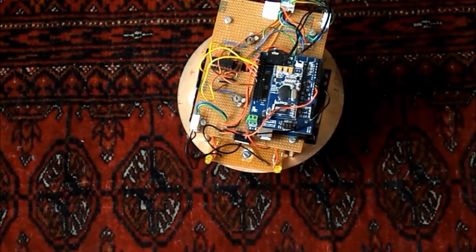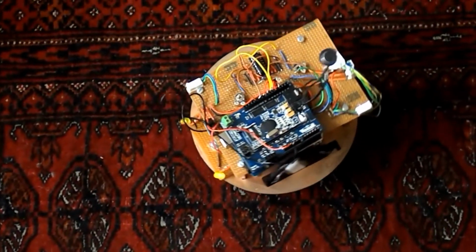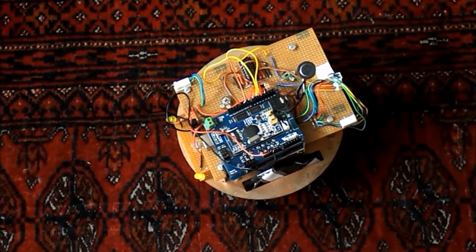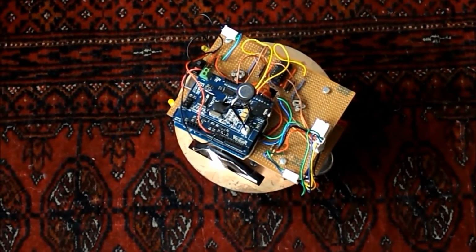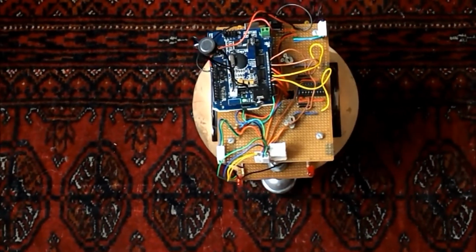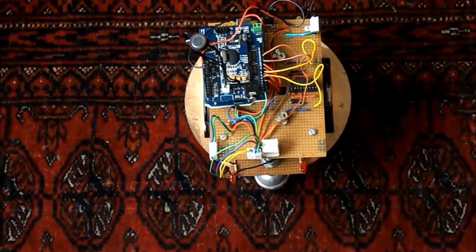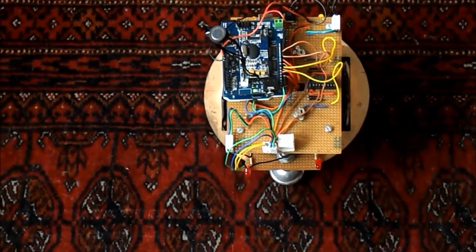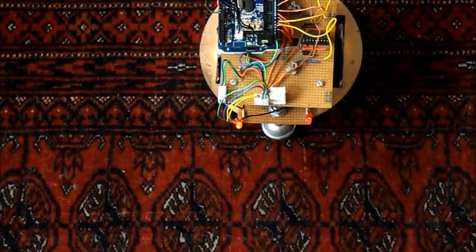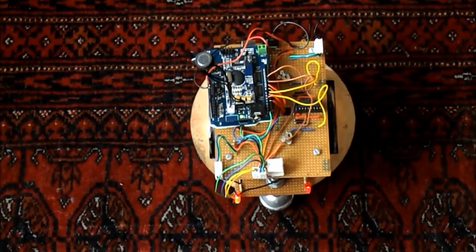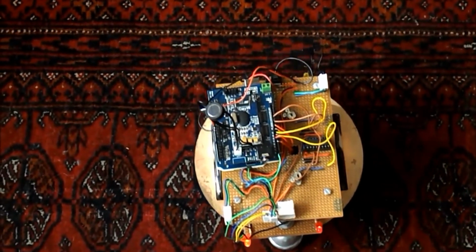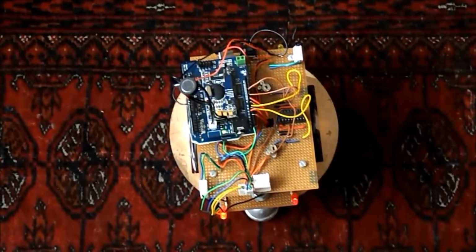Right. Right. Right. Forward. Brake. Backward. Brake. Left.